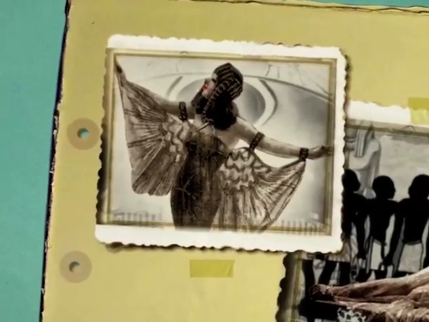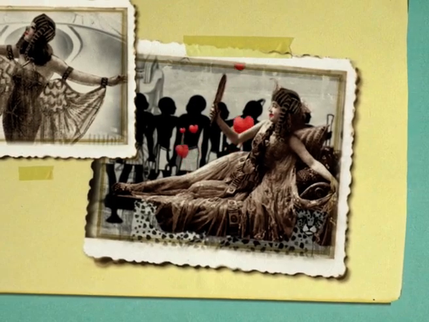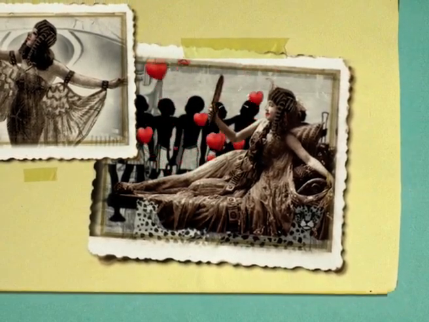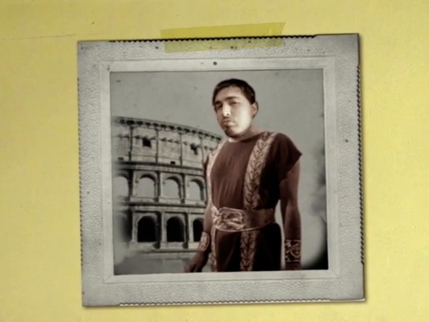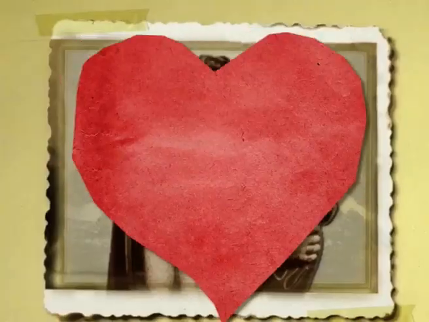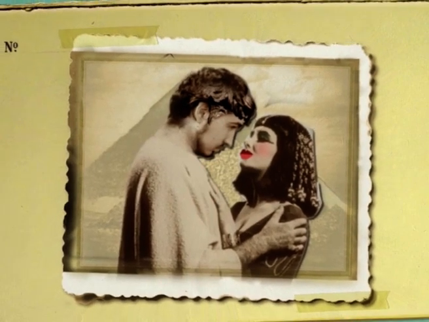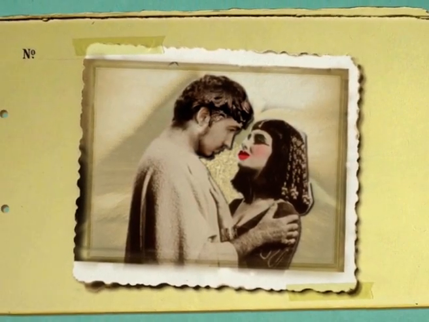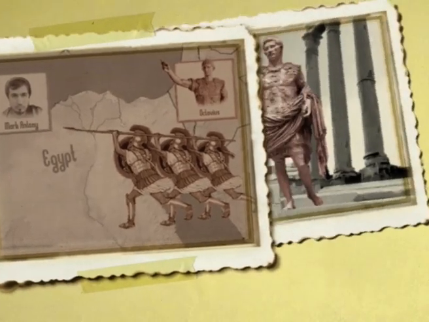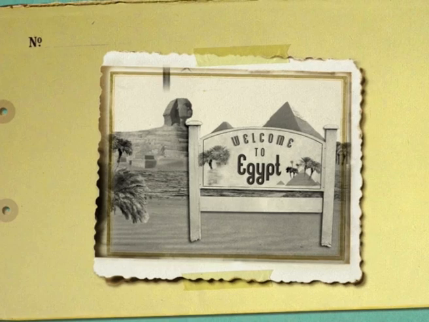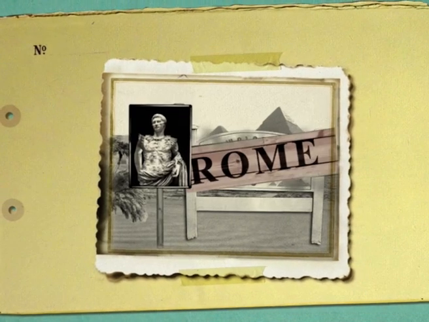It is said that no man could resist her extraordinary beauty, which was legendary. Mark Antony was a powerful Roman general who was captivated by her love. Cleopatra believed that their love would bring back the splendor of Egypt. Mark Antony and Cleopatra went to war against the Emperor of Rome, Octavian. But Mark Antony and Cleopatra lost, leaving what remained of Egypt in the hands of Octavian and the Roman Empire.